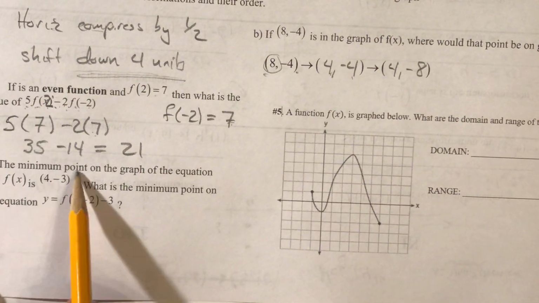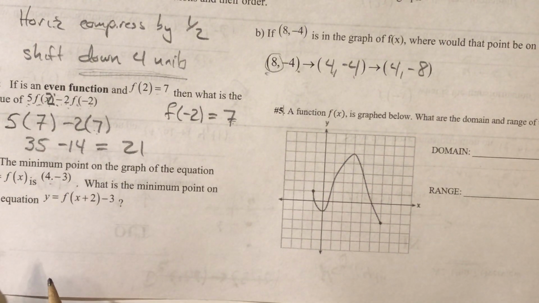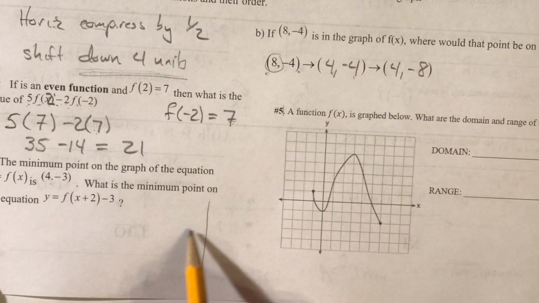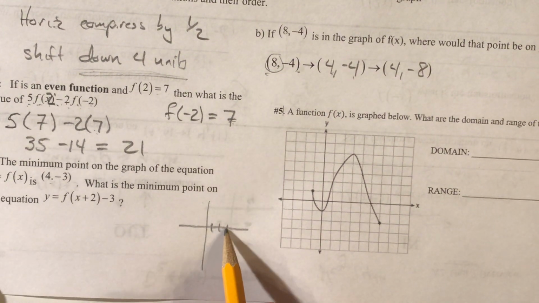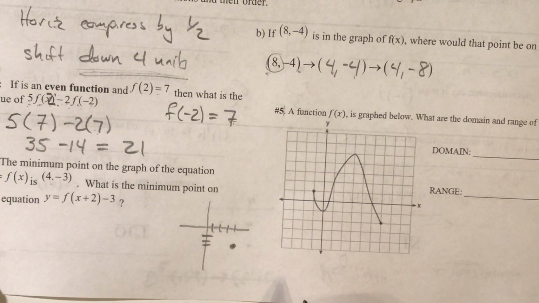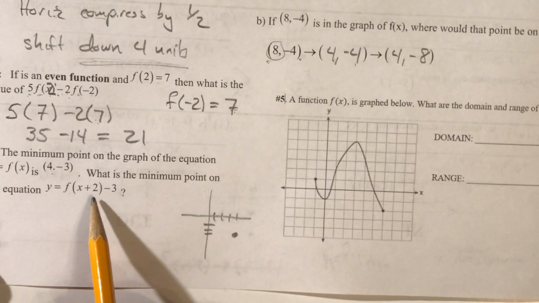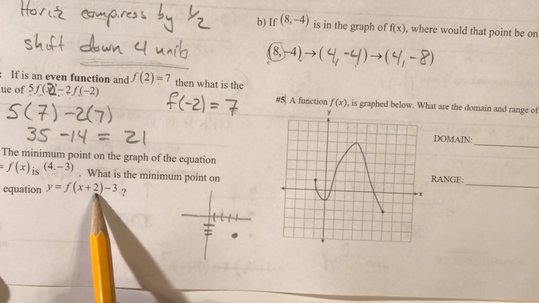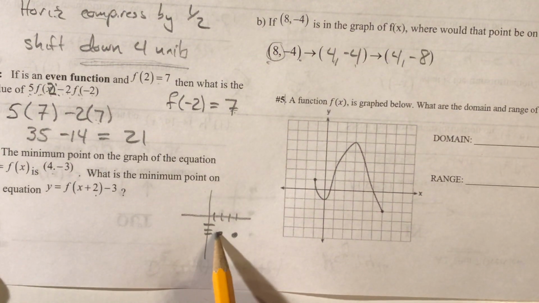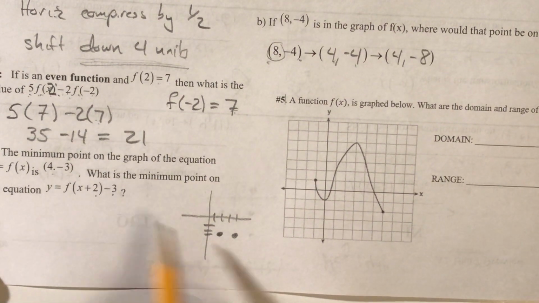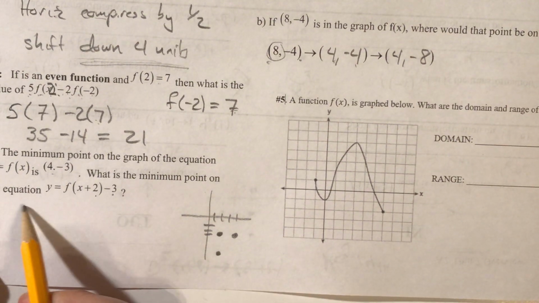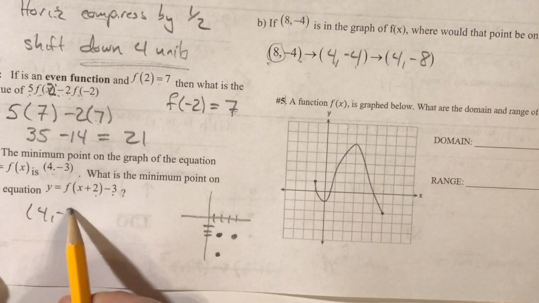All right, the minimum point is (4, -3). So again, I'm going to draw myself a little picture. 4, -3: over 4, down 3. 1, 2, 3. All right, there's my minimum point. What happens if I do this? Well, first of all, +2 is really going to move me left 2 places. And this is going to move me down 3 places. So I'm going to take this coordinate, (4, -3).